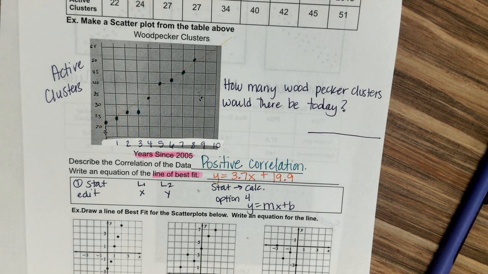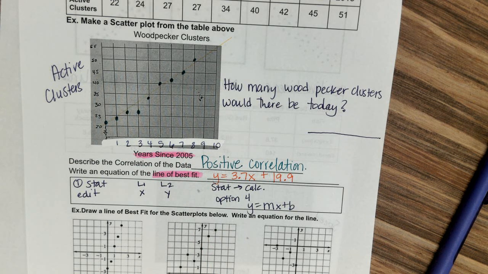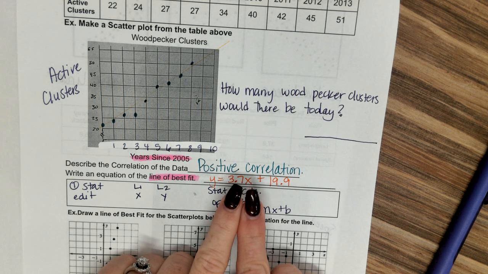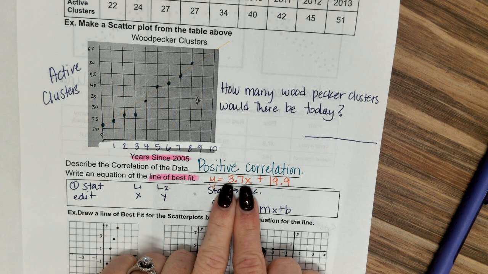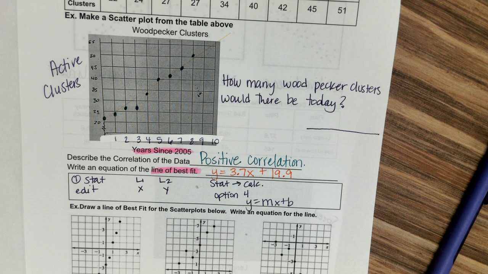How many woodpecker clusters would there be today based off of this information? You do not get to guess. You have to use the equation of the line of best fit. Okay, so let's talk about it. First of all, we need to know what is today. Today we're in what year?